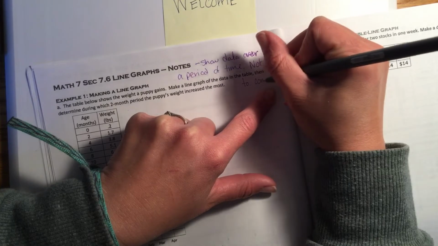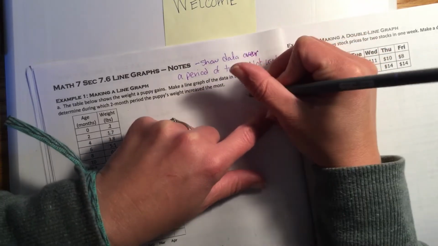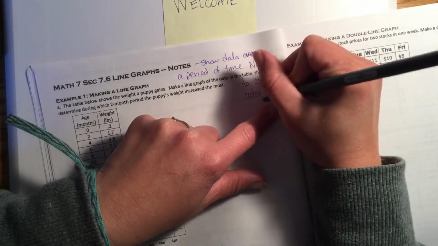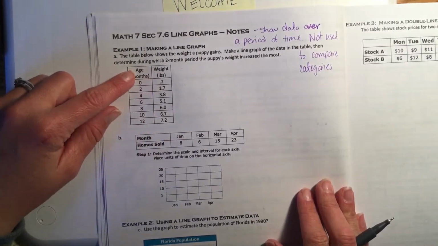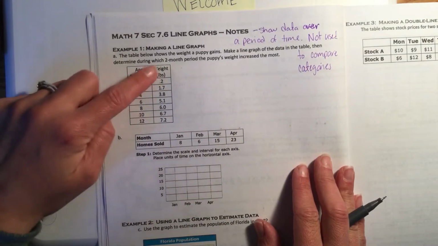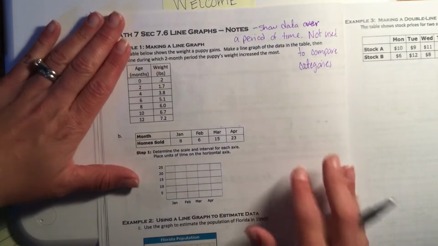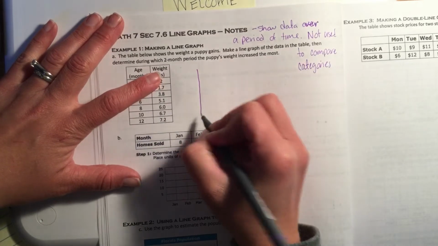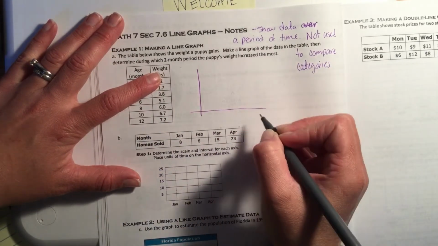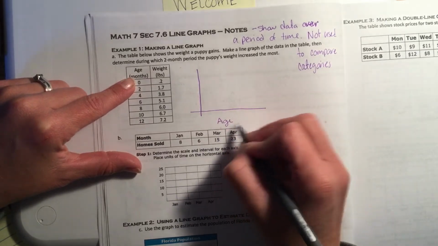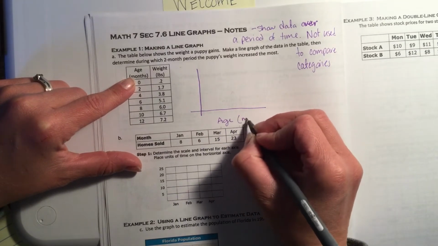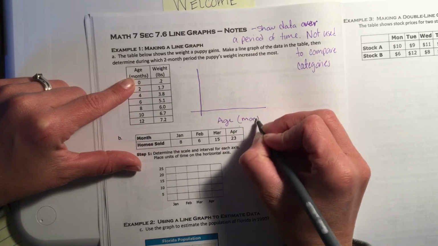to compare categories. Okay, so for example, this is showing the age and weight of a puppy and how they gain the weight. So just to kind of show you this and to sketch this, this would be the age. The time is usually always on the x-axis, and then this would be the weight.